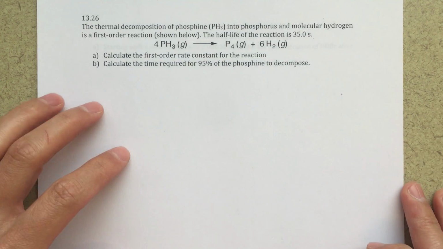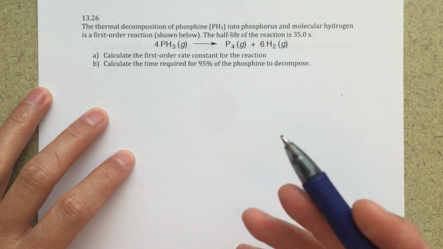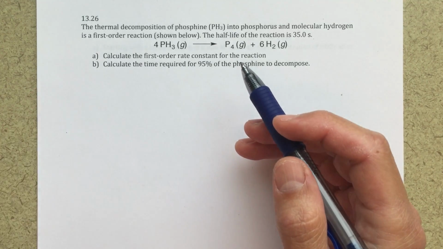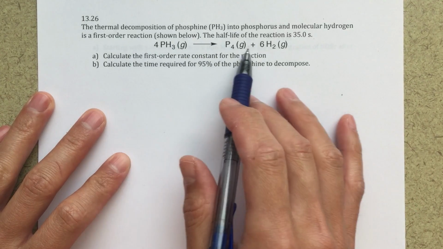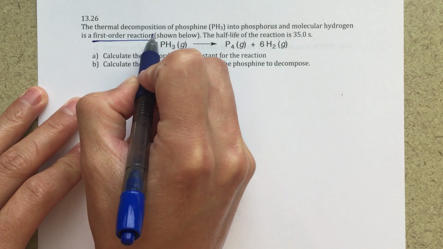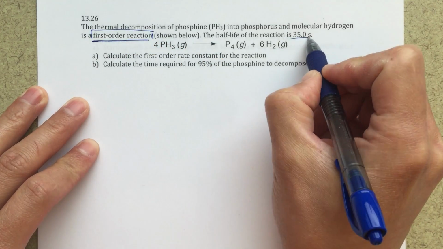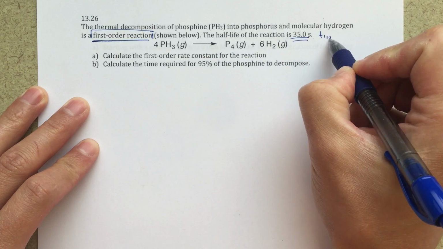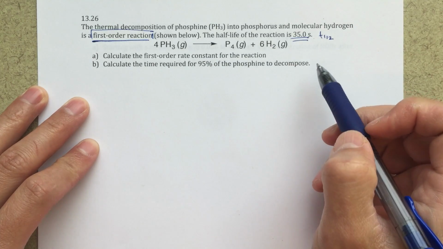This is an integrated rate law problem. The way that I'm recognizing that, it says that the thermal decomposition of phosphine shown below, so this is my chemical reaction, is first order. So I'm told that it is a first order reaction. And we're told what the half-life is. So this would be the T1 half is 35 seconds.